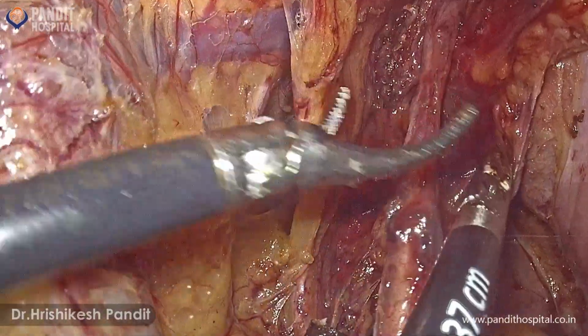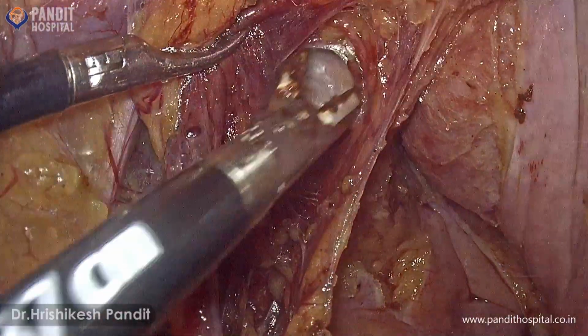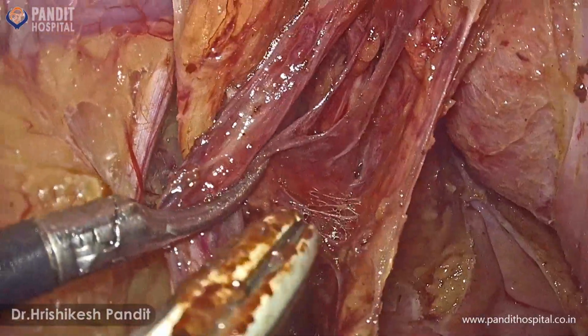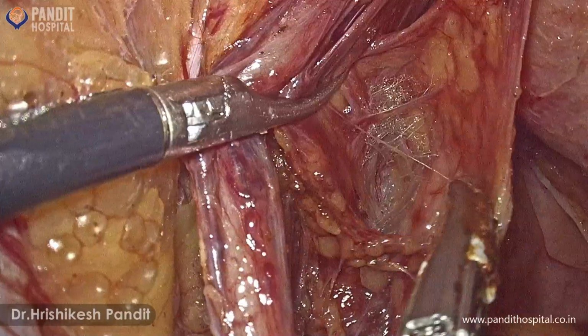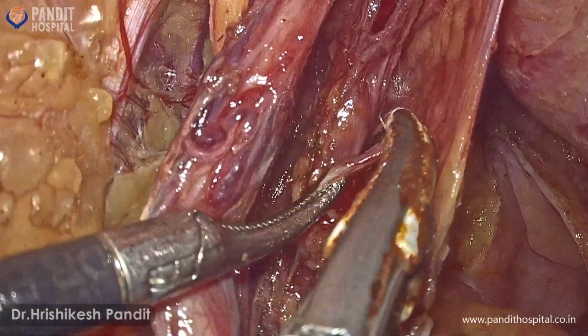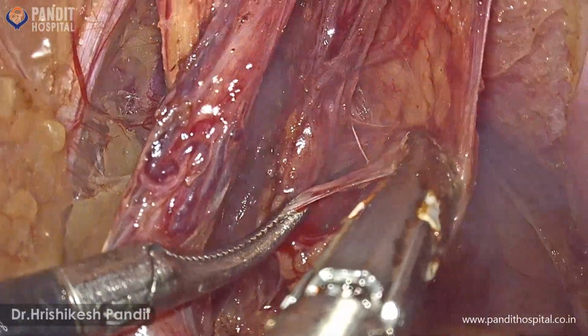We are dissecting medial to the ureter in the medial pararectal space, also known as the Okabayashi space, which contains the hypogastric nerve and the inferior hypogastric plexus. These are to be preserved in nerve sparing type of radical hysterectomy.